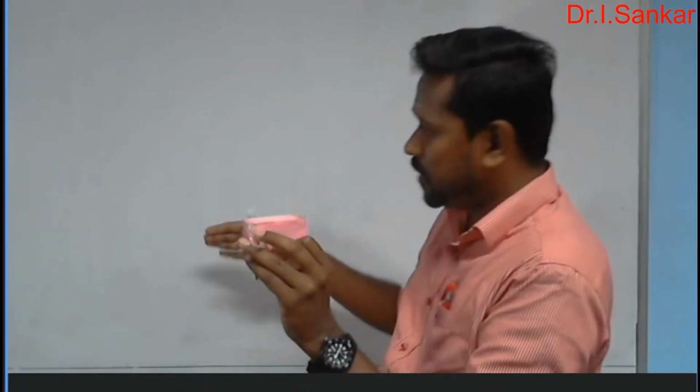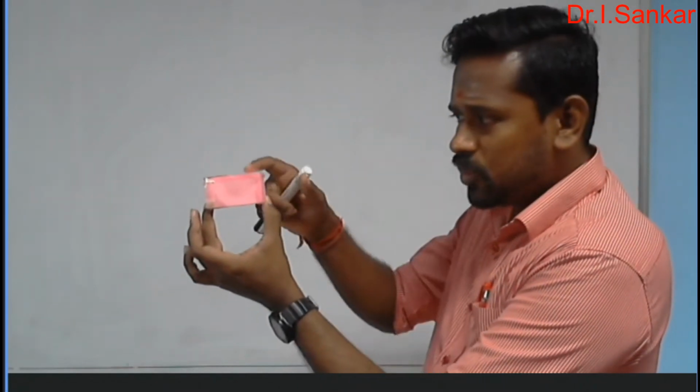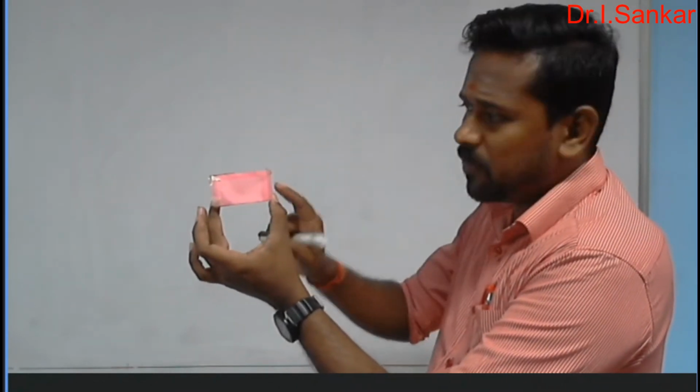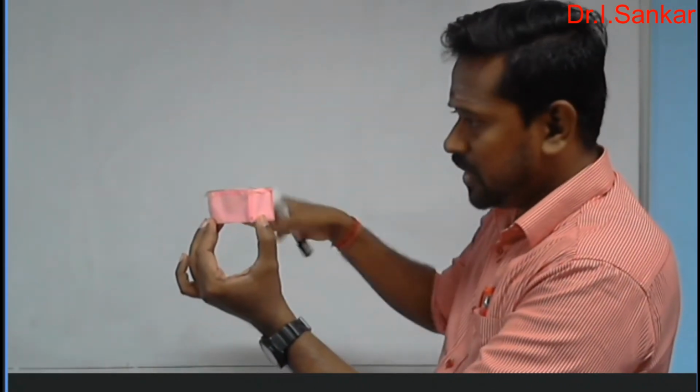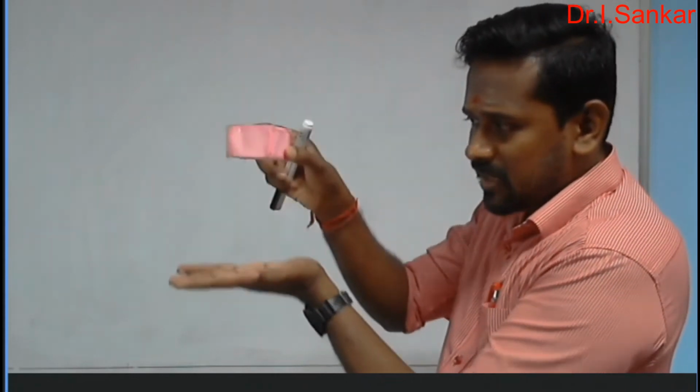If the solid is standing in this way, consider this is your VP and this is your HP. If the solid is lying in this way, the axis is parallel to both the horizontal plane and the vertical plane. But in this problem, the axis is inclined at 40 degree to the vertical plane. So slightly it is inclined with VP. This is VP, that is HP. The solid is simply lying in this way. Axis is already parallel to HP and inclined at 40 degree to VP. This is what you need to draw.